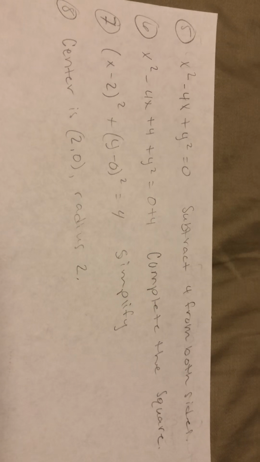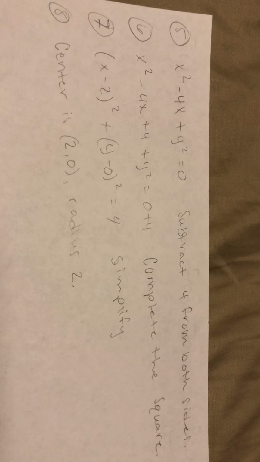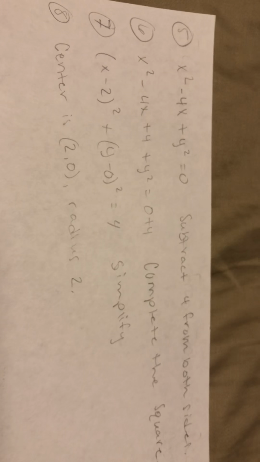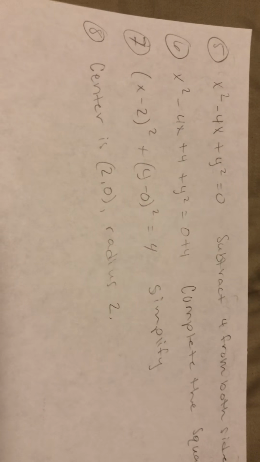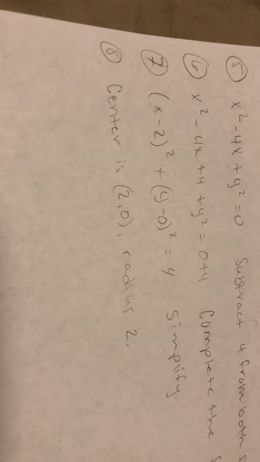And in order to do this, we must take half of -4 and square it, which then gives us plus 4, which we then add to both sides. And as you can see, we have a perfect square trinomial, which is the quantity x minus 2 squared plus the quantity y minus 0 squared equals 4. So since the center of a circle is (h, k), the center is (2, 0) with a radius of 2.